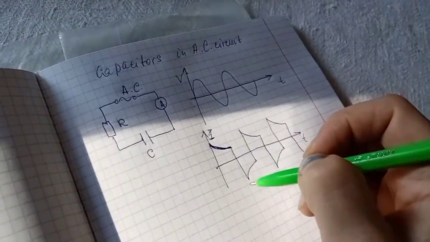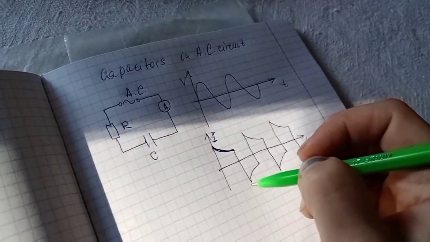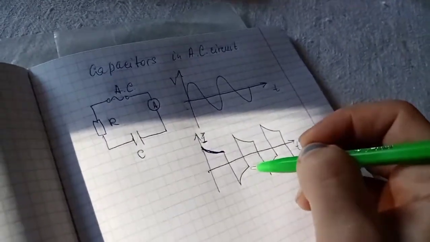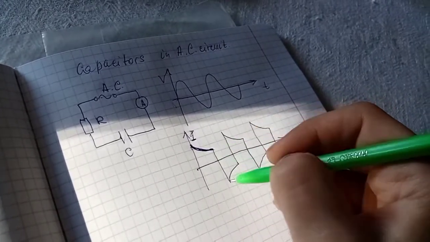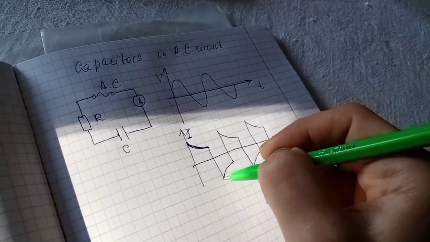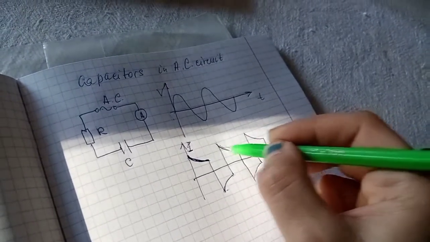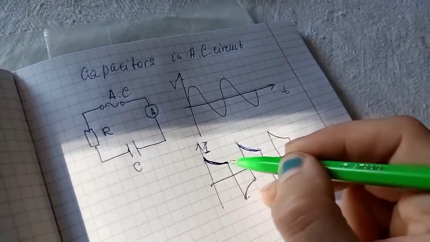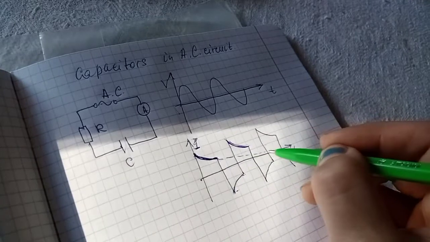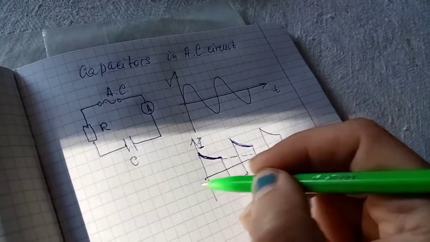And then current begins to flow in the other direction and the capacitor discharges. Maybe here is a discharging moment, and here it's charging again. In a direct current power supply, we have just such a plot: it's charging one time, and after that there is no current, so current is zero.